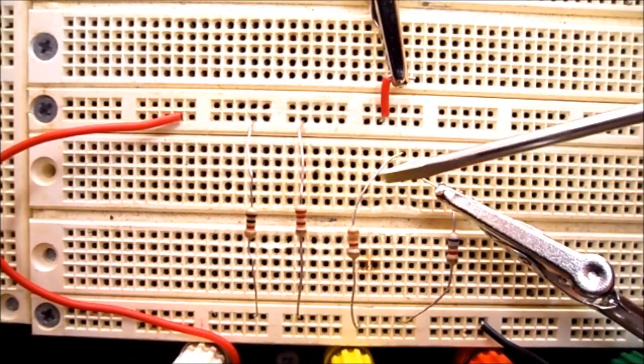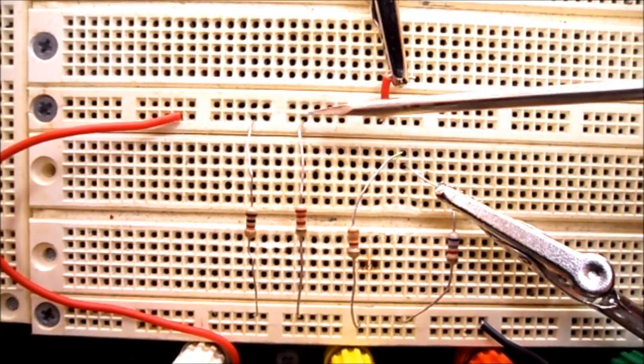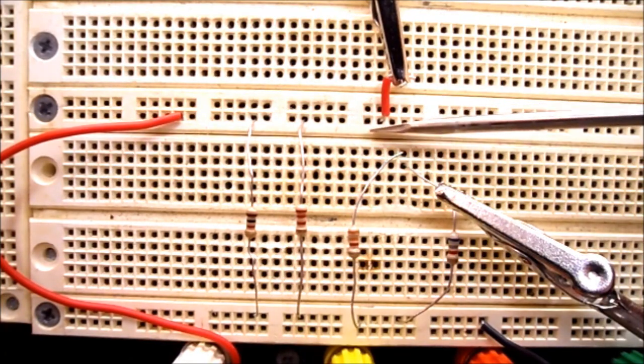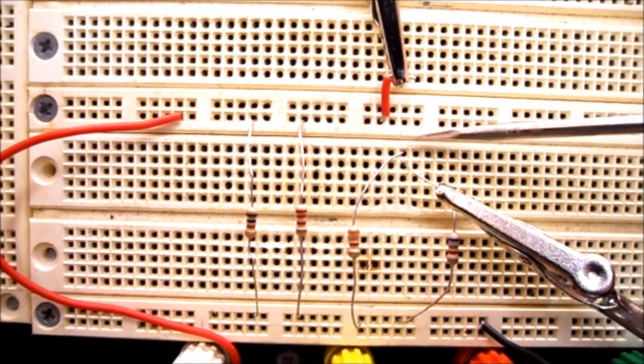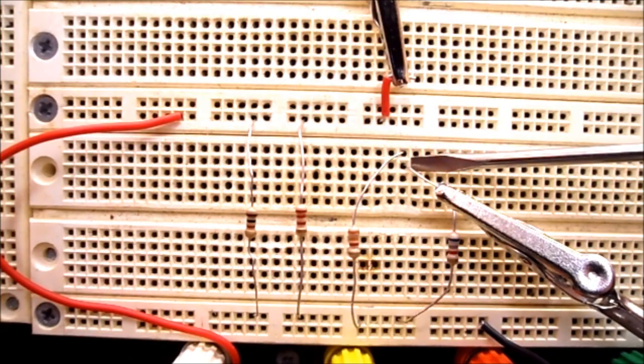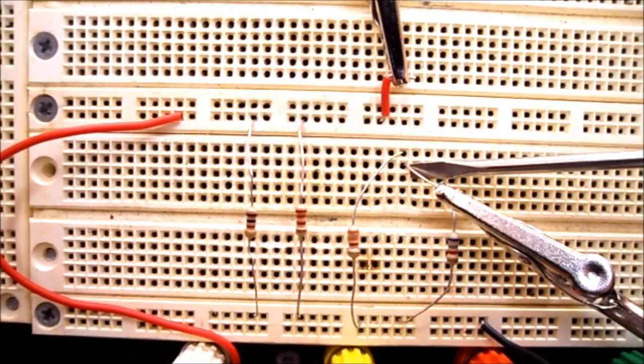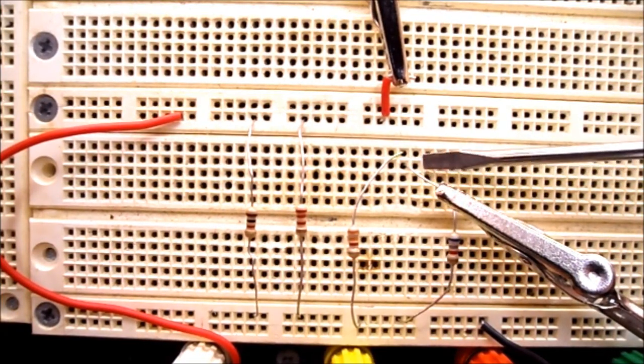So to separate R3 and R4 from the main power line coming in, I've taken their legs out of the bus that went along the top here and put them in these buses here. So this leg for resistor 3 is in the same group of 5 holes as the leg for resistor number 4.